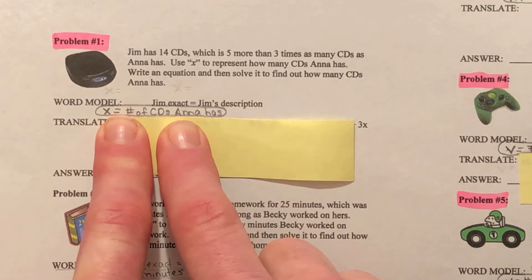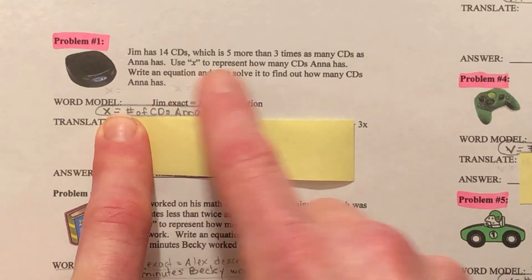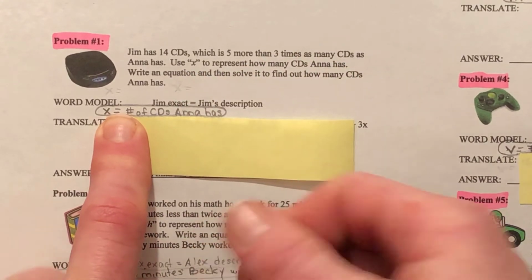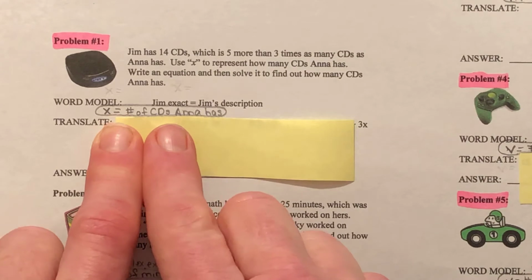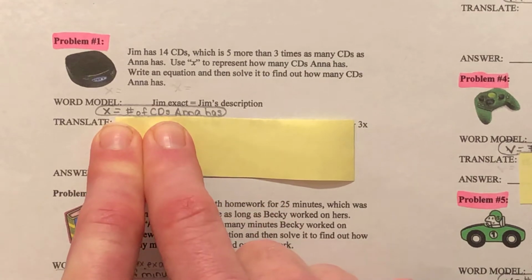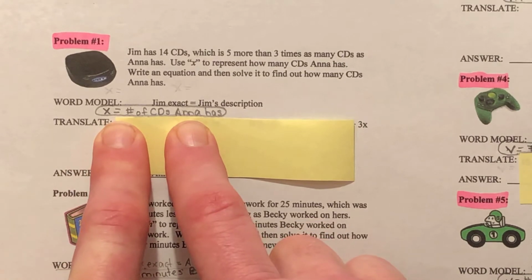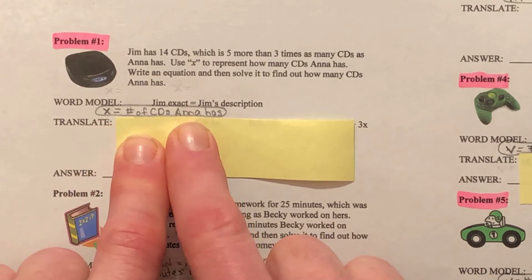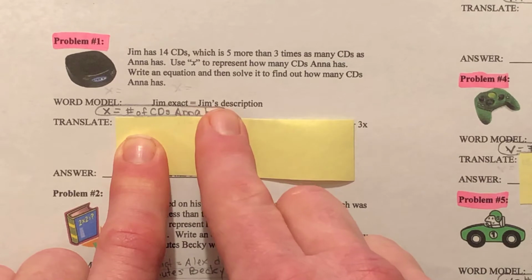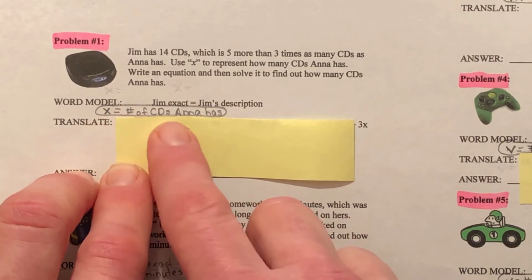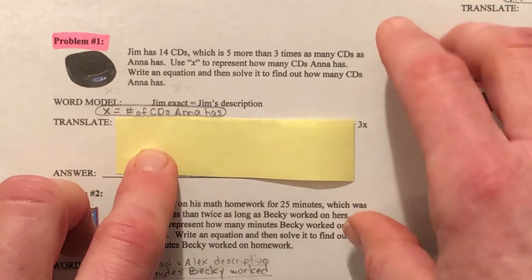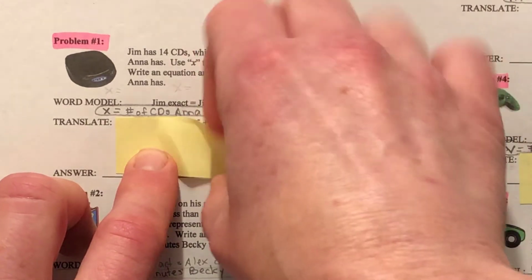Most of the time, your word problems are not going to spell it out like this, but we're just getting into it. Most of the time, you've got to figure it out yourself. I want you to be in the habit of always writing that. Anyhow, so now, this is the simplified word model. Now, I've explained what the X means. Now we're translating it into math.